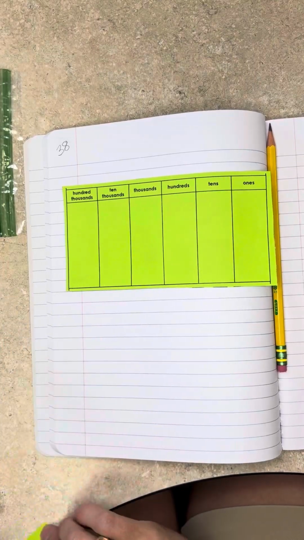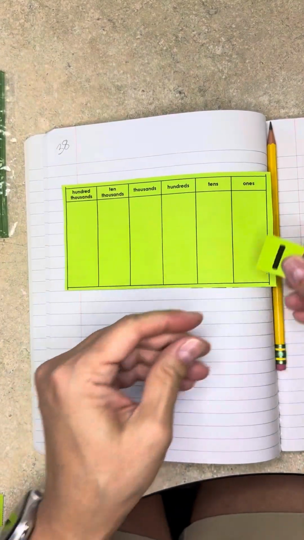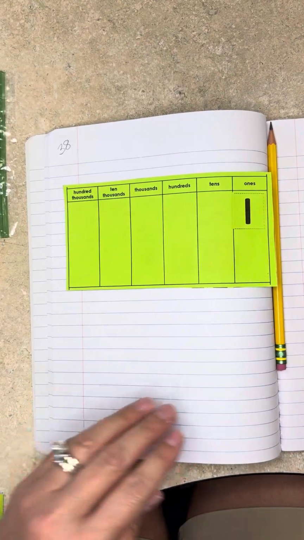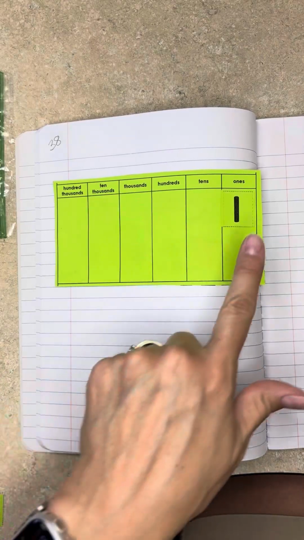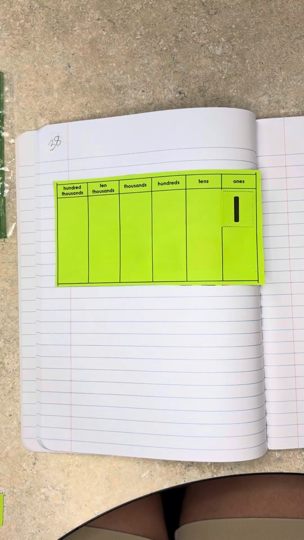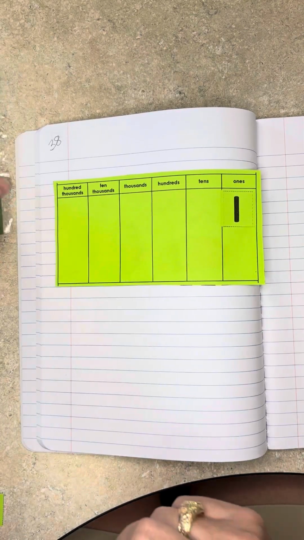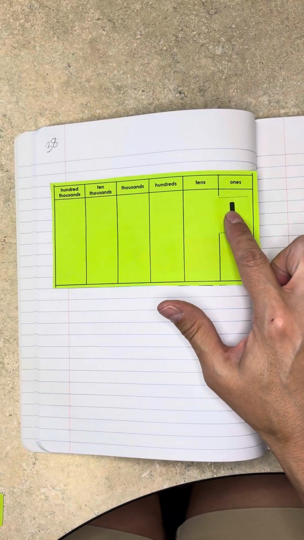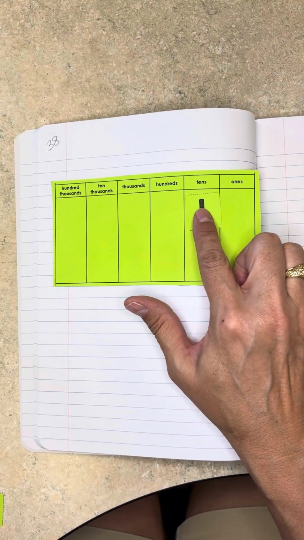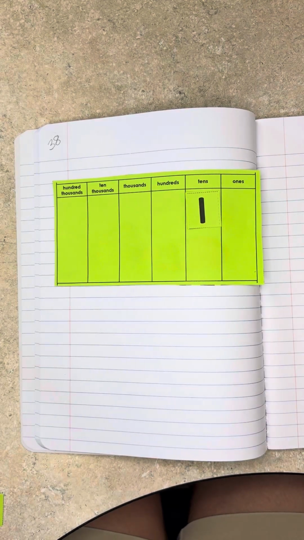So let's start with our 1. If you need to pause until you're ready, that's fine. When I use my place value chart and I put a 1 in the ones place, what number did I make? I made a 1. Now, if I move this 1 over to the tens place, I now have a whole.